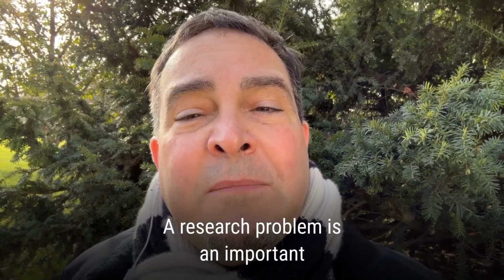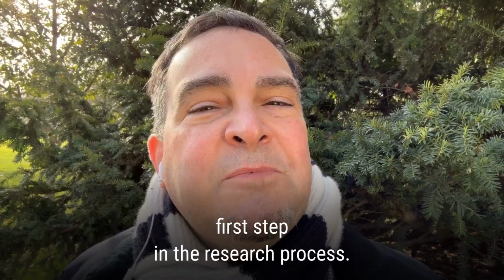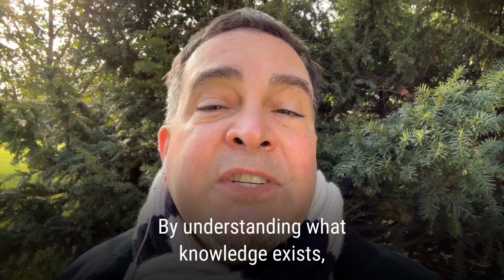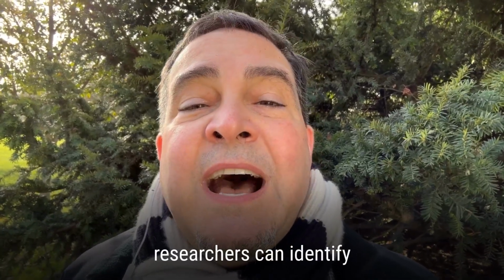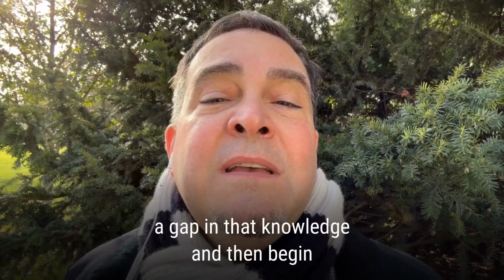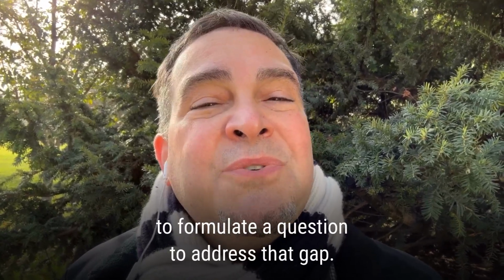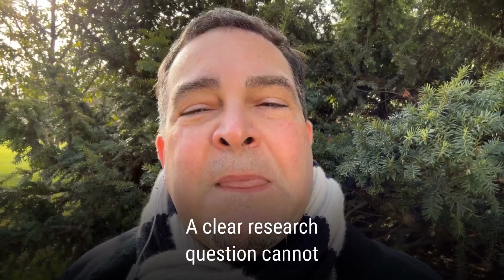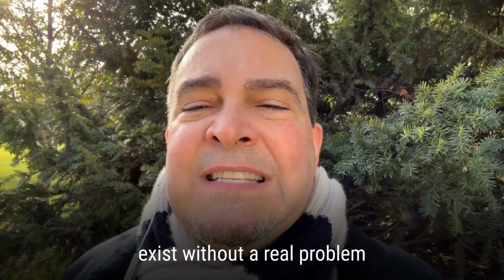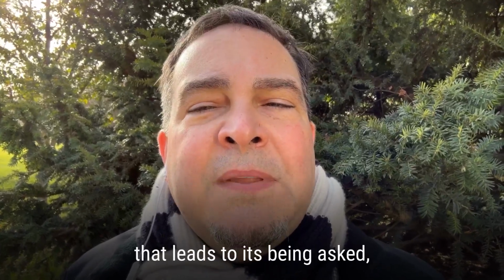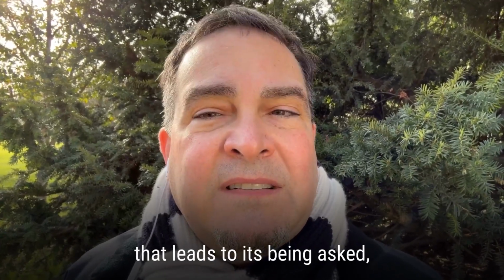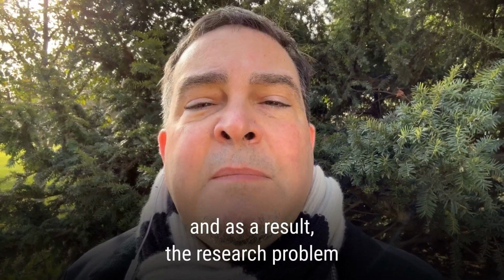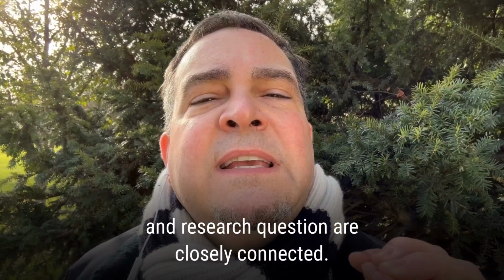A research problem is an important first step in the research process. By understanding what knowledge exists, researchers can identify a gap in that knowledge and then begin to formulate a question to address that gap. A clear research question cannot exist without a real problem that leads to its being asked. And as a result, the research problem and the research question are closely connected.